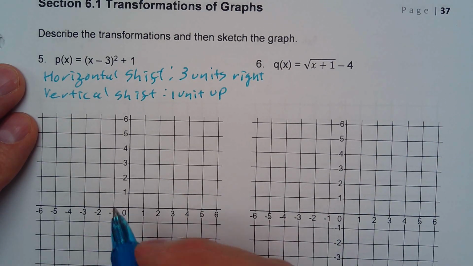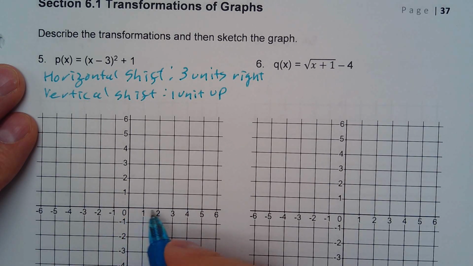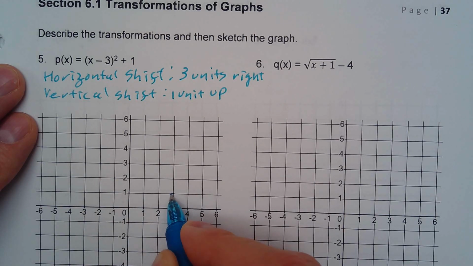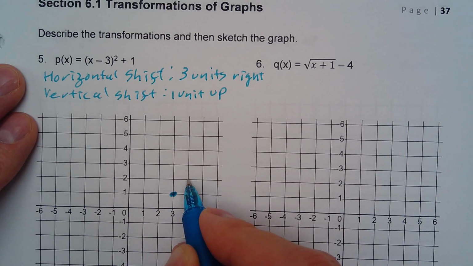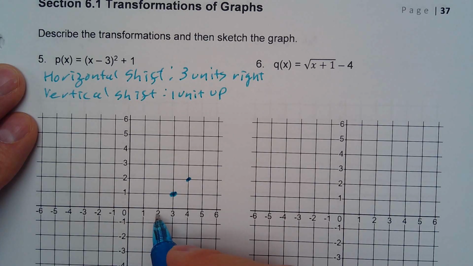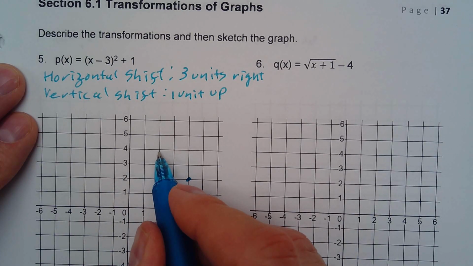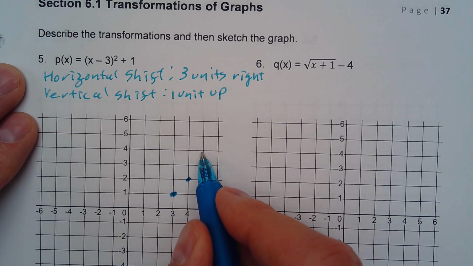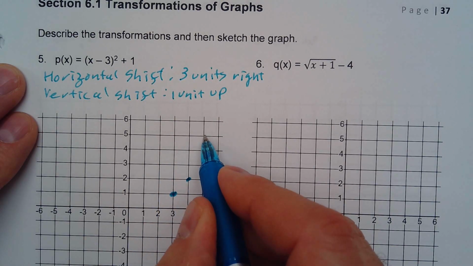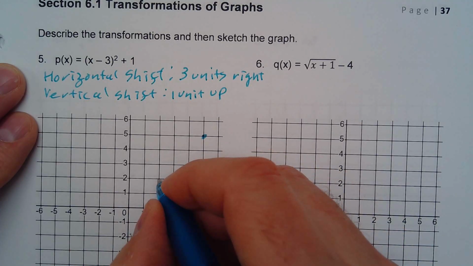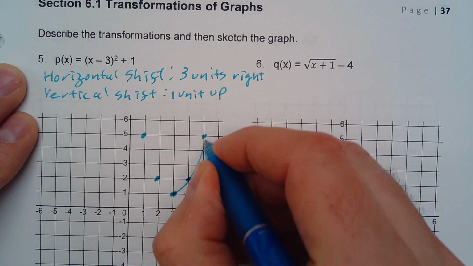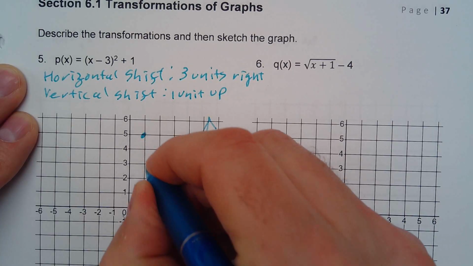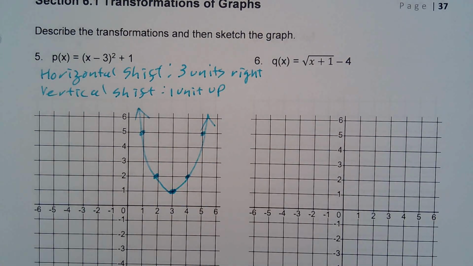So again, going back to my parabola we just did, my first point was 0, 0. I'm going to shift it 3 to the right and 1 up. 1, comma 1, 3 to the right, 1 up. 2, comma 4, I'm going to shift 3 units to the right, 1 up. And do the same thing on the other side. That gives us our parabola.